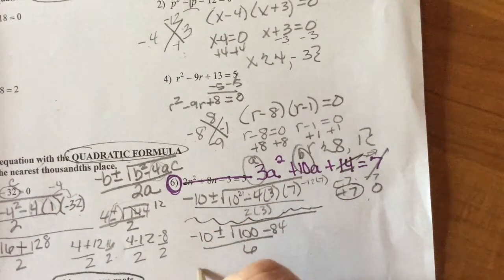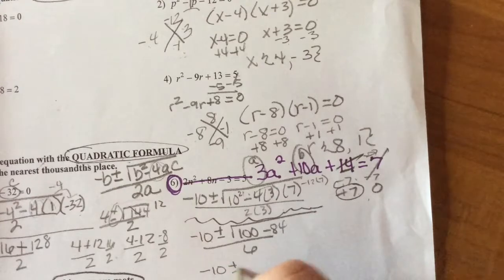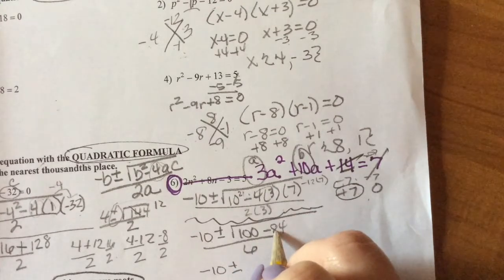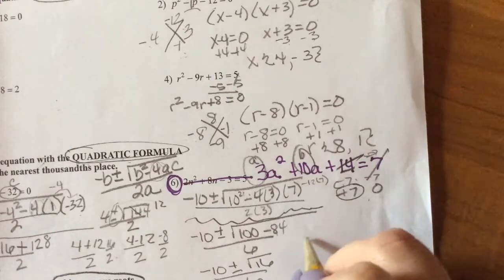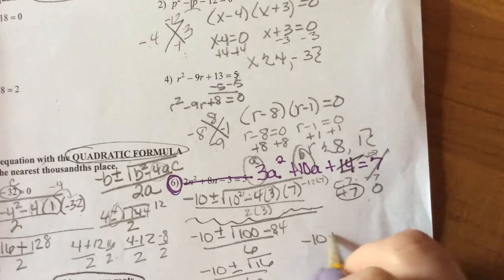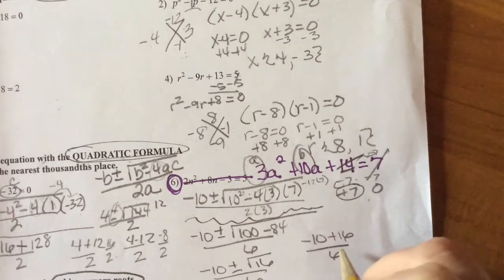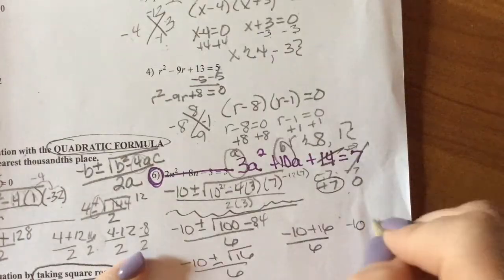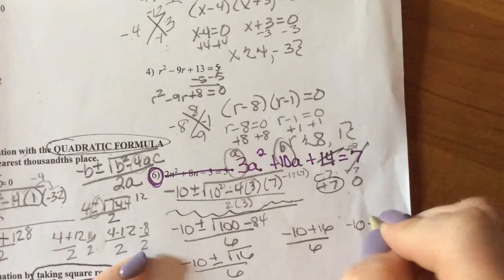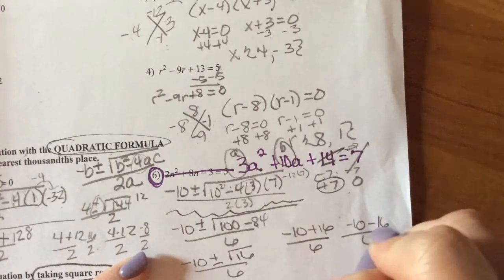Start breaking it apart more. Negative 10 plus or minus 100 minus 84 is another nice 16, over 6, so break apart. Negative 10 plus 16 divided by 6, and then negative 10 minus 16 over 6.